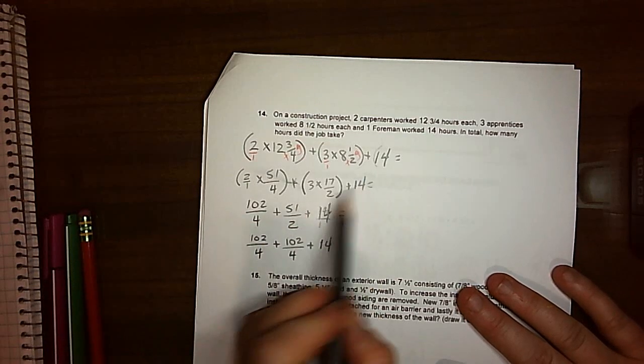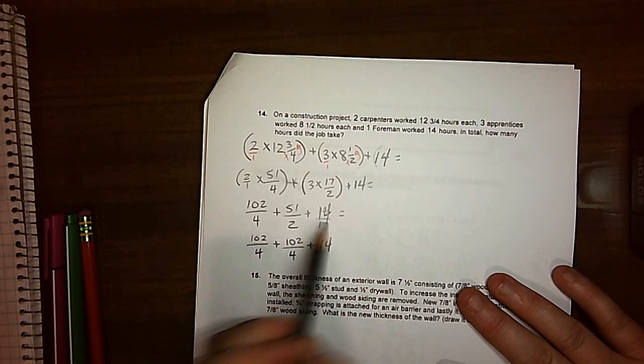Did you guys catch that? The mistake I just made there? I quickly swapped it out.